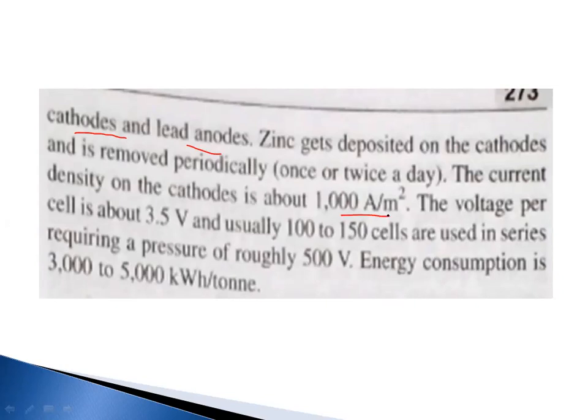The voltage per cell is about 3.5 volt and usually 100 to 150 cells are used in series requiring a pressure of roughly 500 volt, and the energy consumption is 3000 to 5000 kilowatt hour per ton.